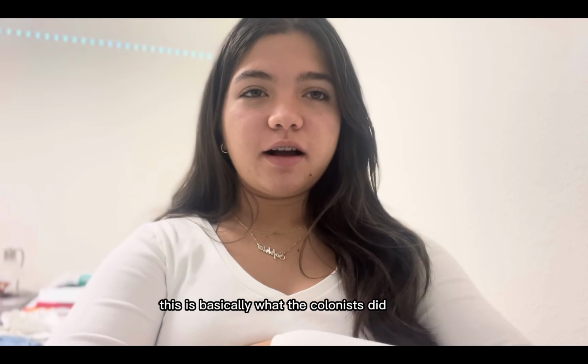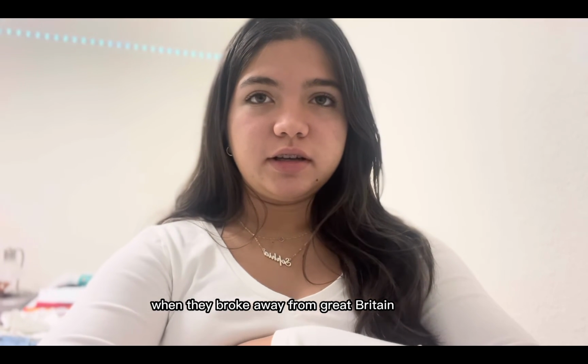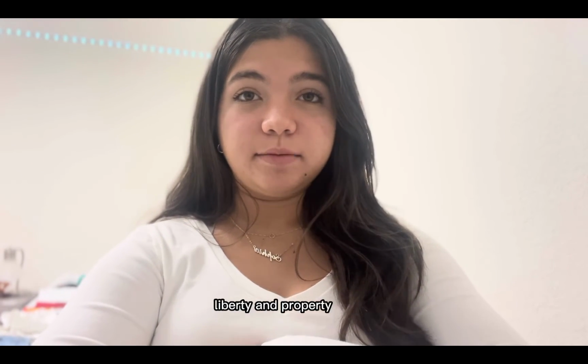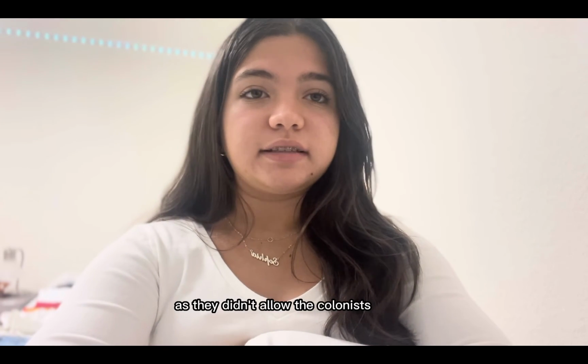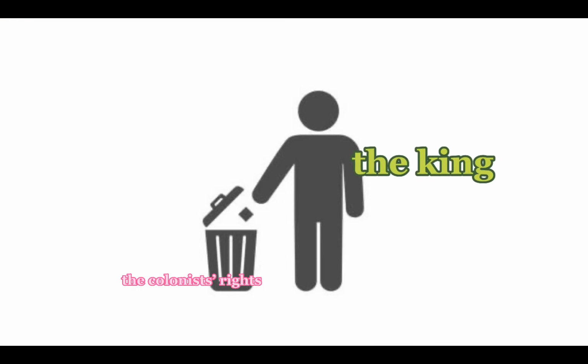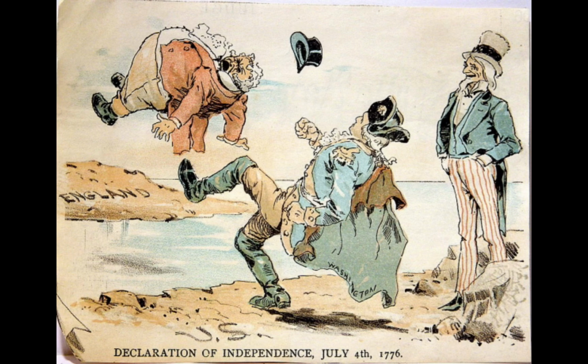This is basically what the colonists did when they broke away from Great Britain. They had an agreement that the king could rule them as long as he protected their rights to life, liberty, and property. However, no agreement existed between the colonists and Parliament, so technically, Parliament did not have the right to govern them as it didn't allow the colonists to send representatives to Parliament. The king had violated the contract he had with the colonists and was taking away their rights, so the colonists acted and declared independence from Great Britain.